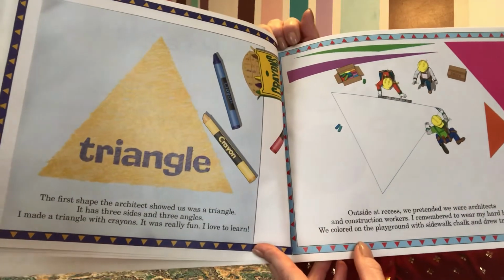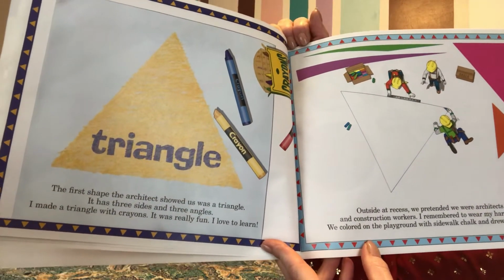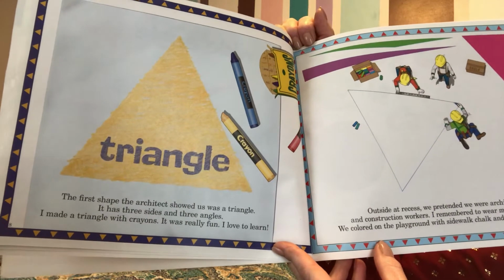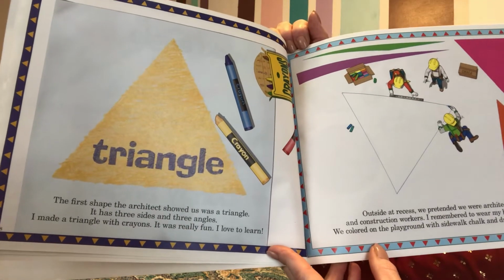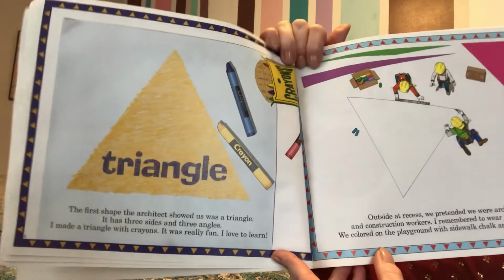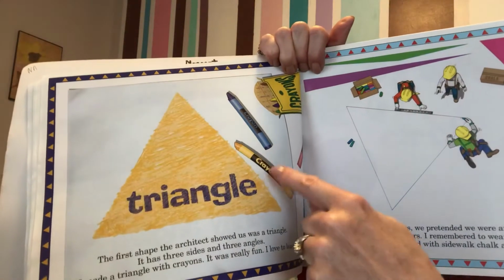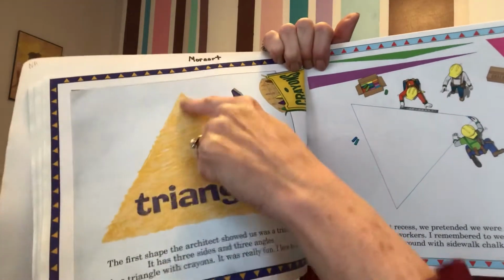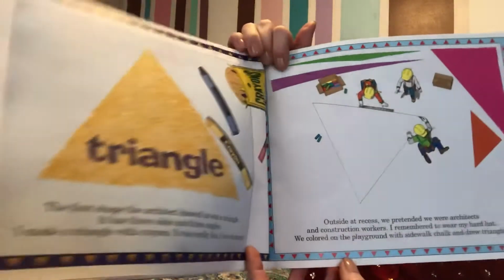Triangle. The first shape the architect showed us was a triangle. It has 3 sides and 3 angles. I made a triangle with crayons. It was really fun. I love to learn. Do you see the 3 sides and then 1, 2, 3 angles also?